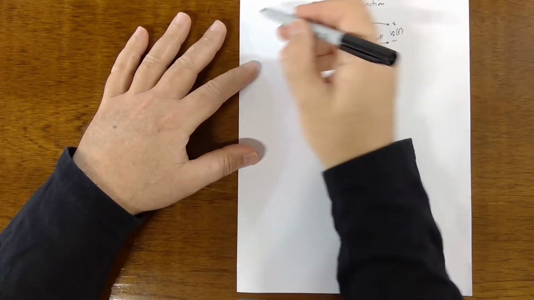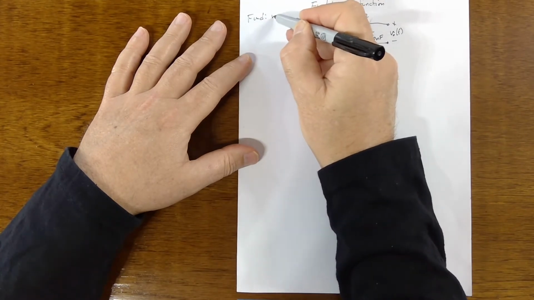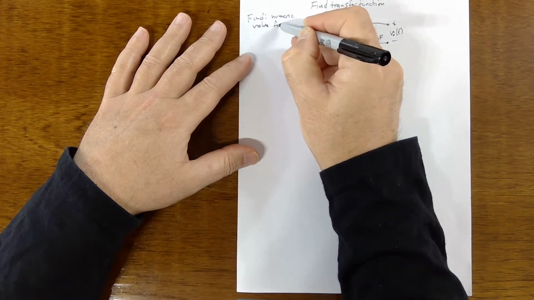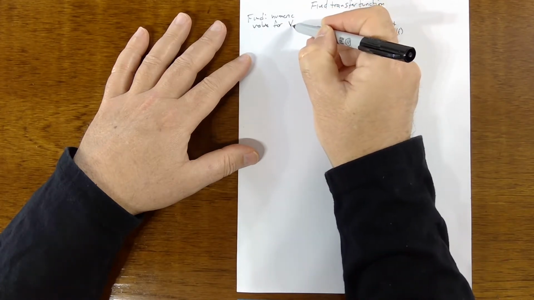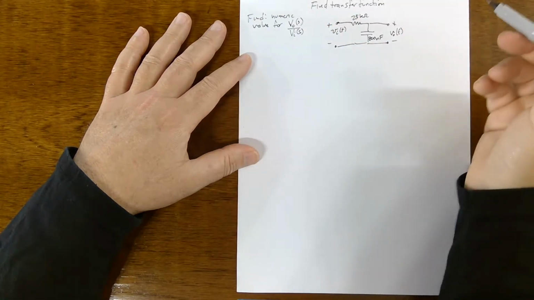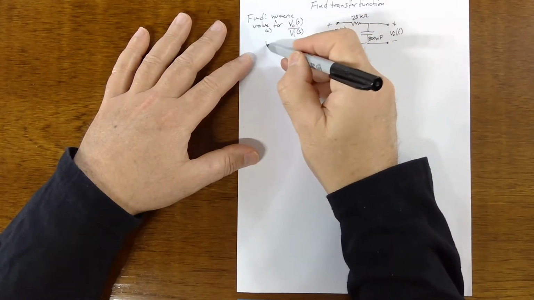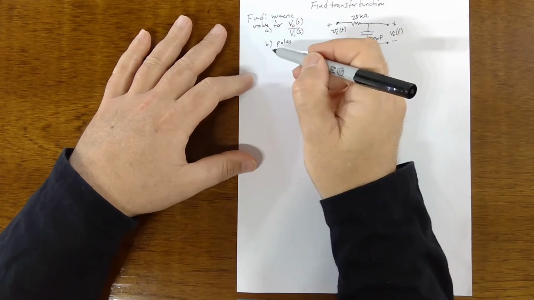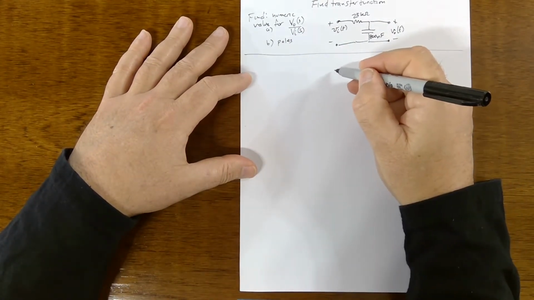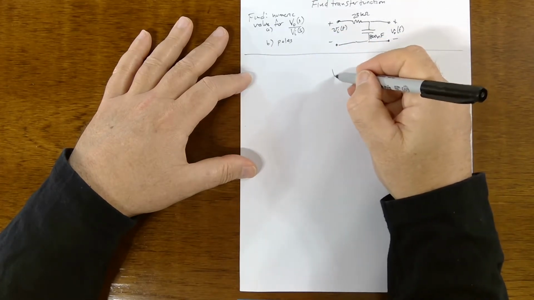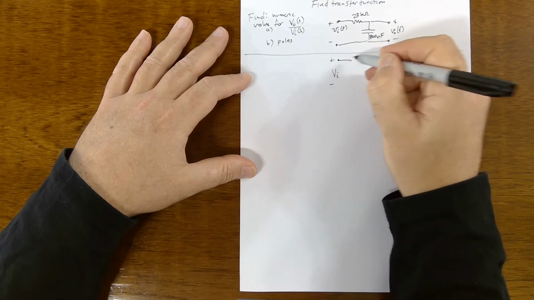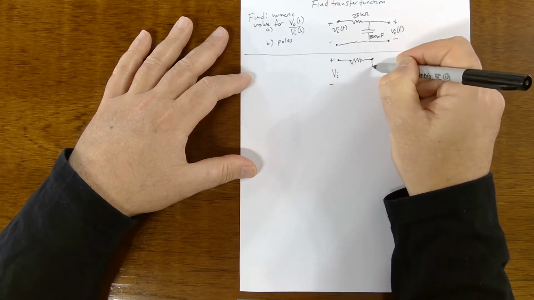So we're given this circuit, and we want to find a numeric value for the transfer function defined by V0 of s over big Vi of s. That's part A, and we want to find B, the poles. So it's good to draw the Laplace domain equivalent circuit. We're going to have big Vi. It looks almost exactly the same, but it's good to take the time to draw these things out.